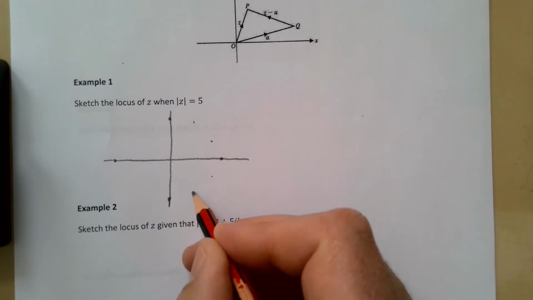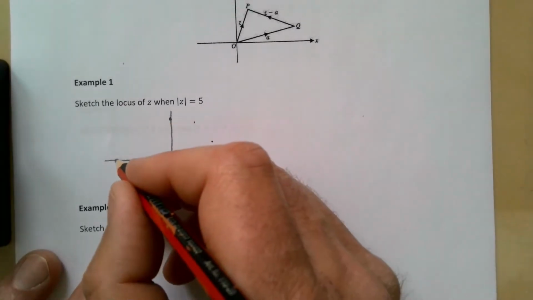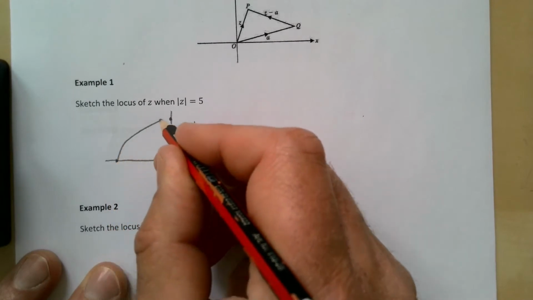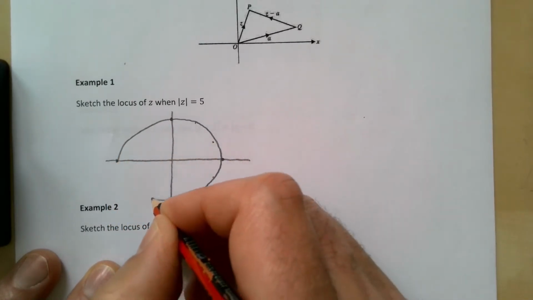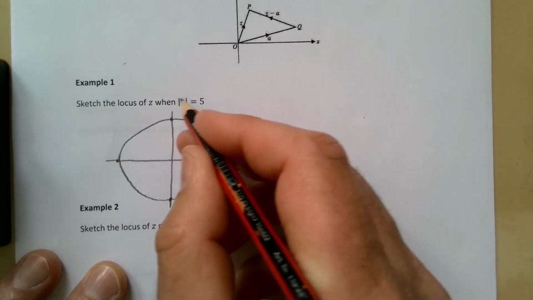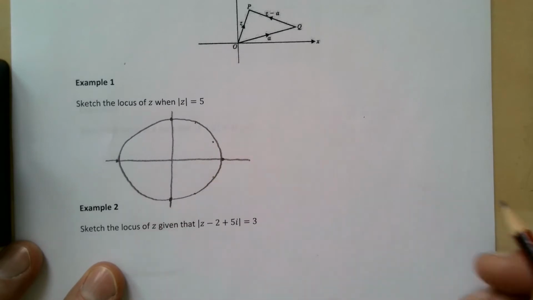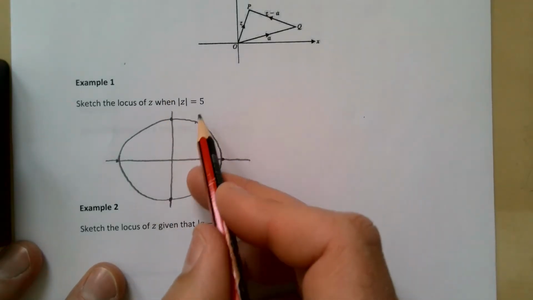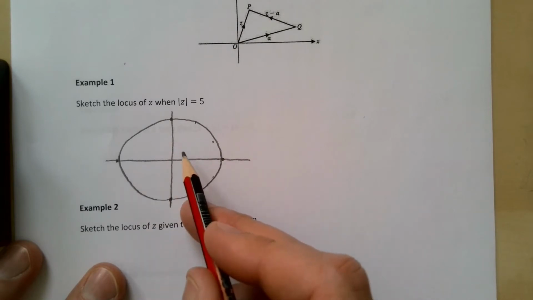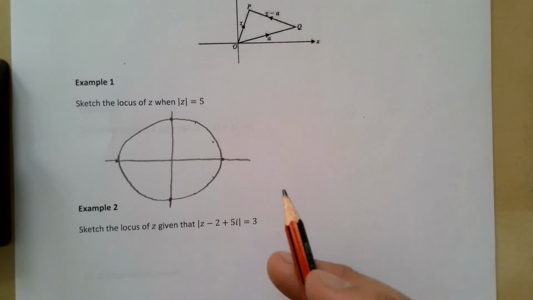The deal is it's going to give us a circle. So we need to try and draw a circle. It's going to be easier said than done. And that's our locus of any point where the modulus of z equals 5. The radius of our circle is going to be 5, and that's our locus. That's the first one. If you get any question like that, if you get modulus of z equals 3, you draw a circle of radius 3. Modulus of z equals 10, you draw a circle of radius 10.